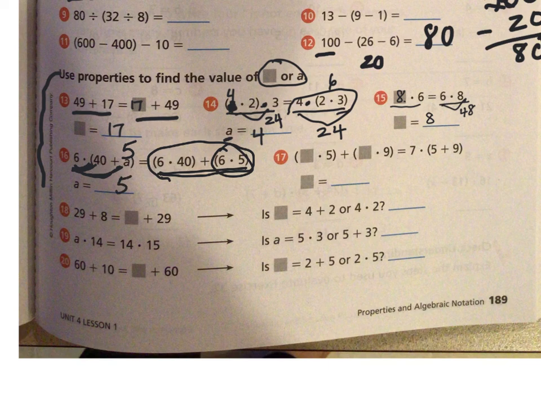All right, let's look at number 17. This is similar to the one that we just did. So I'm going to look at the good side where there's nothing missing, okay, which is this side. Remember, when the 7 is next to the parentheses, it goes with both of the numbers. Okay, so I'm really saying 7 times 5 and 7 times 9.